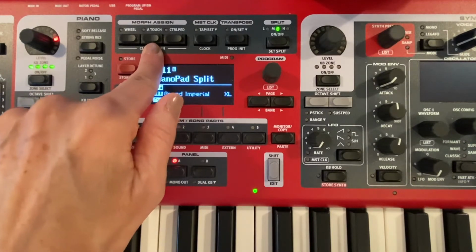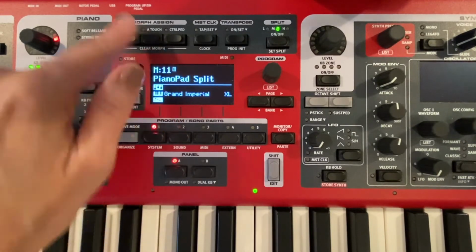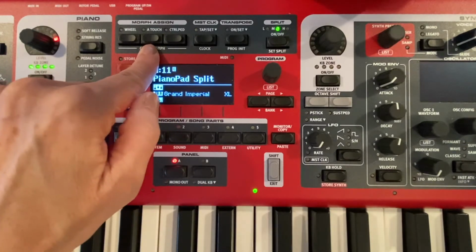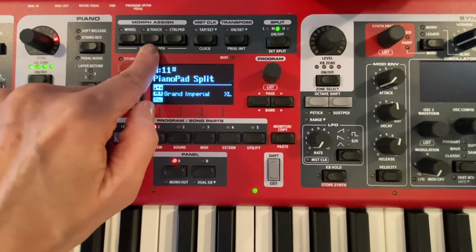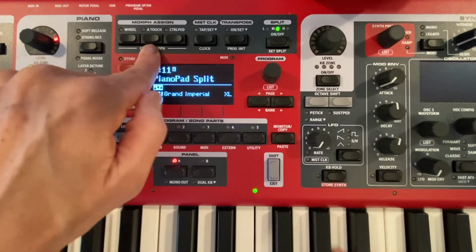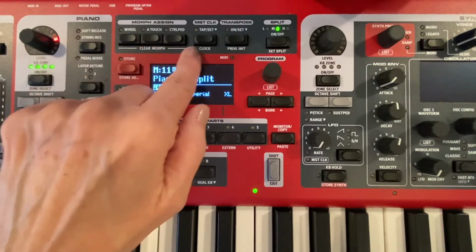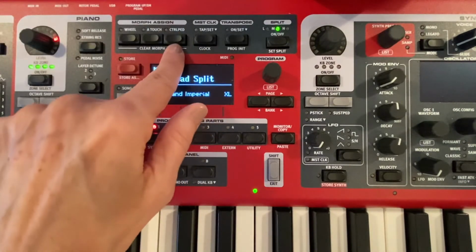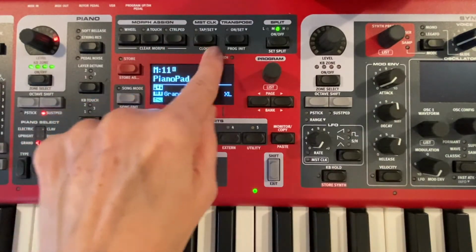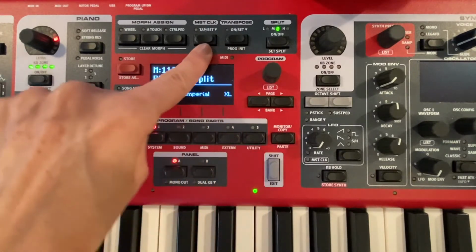Aftertouch, you can also use the assign. You can assign volume, filter. Like the harder you hit it, the brighter the filter gets on the synths. We can talk about more of that in depth later. If you do have a control pedal connected, you can assign various parameters to that.